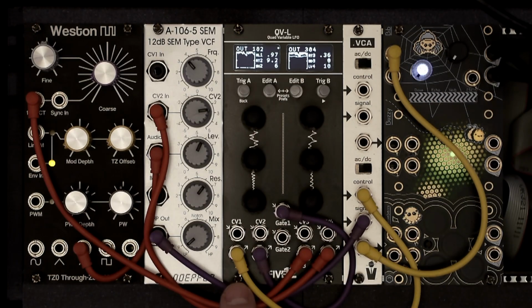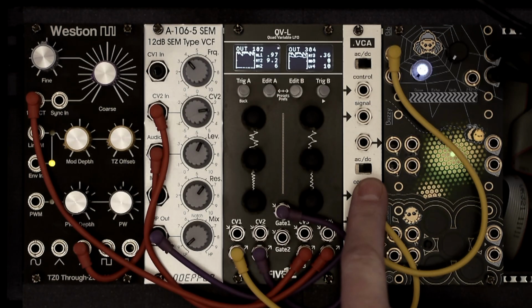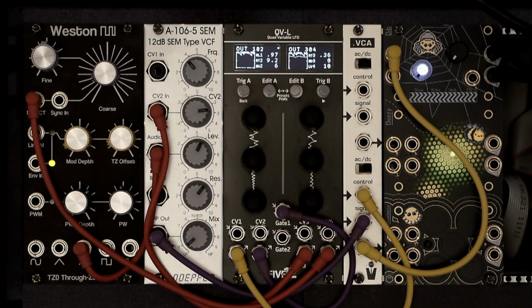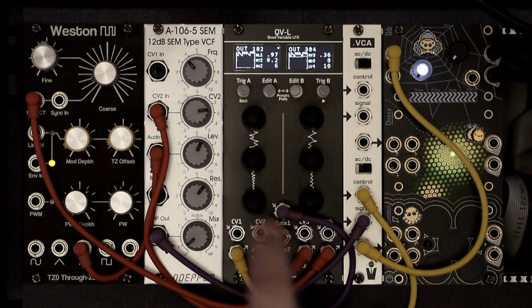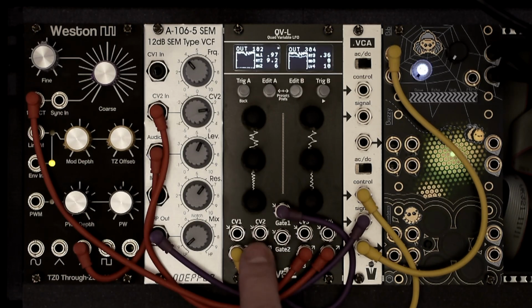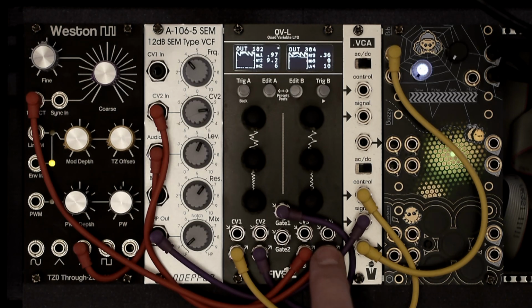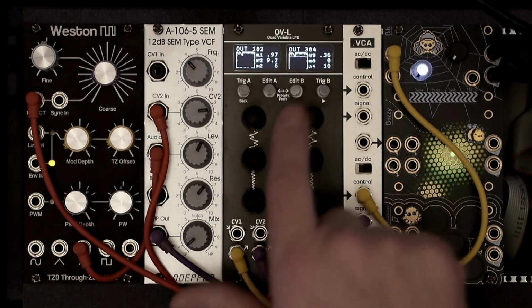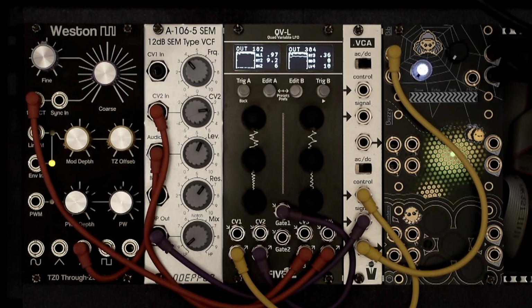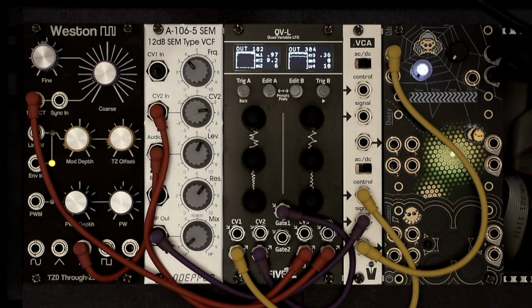So the QVL is generating out of output number 1 an envelope to control the VCA. Output number 3 is an envelope to control the filter. Output 2 is basically a clock signal, a square wave LFO. And then output 4 is our pitch output. And I've set up custom parameters on the performance page to make it easy to control.